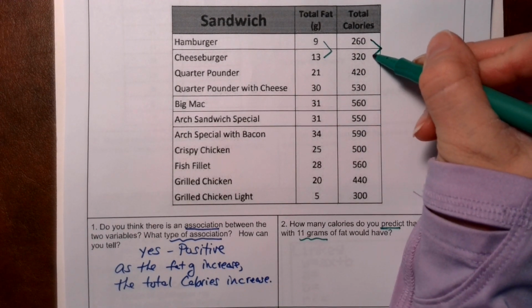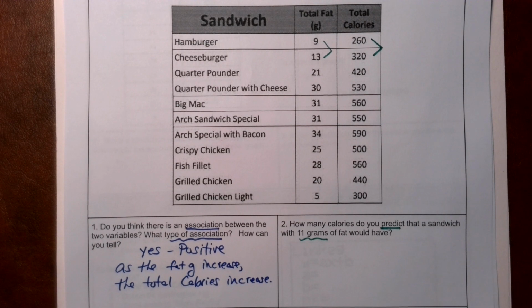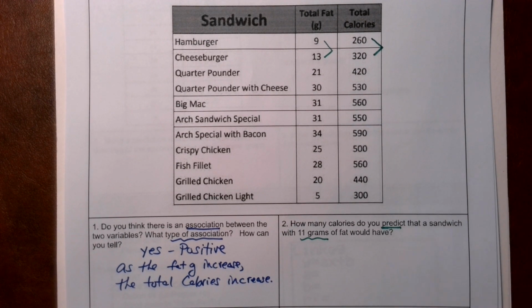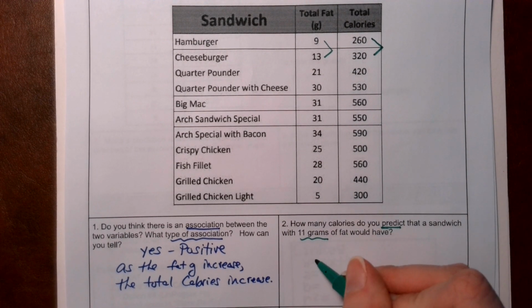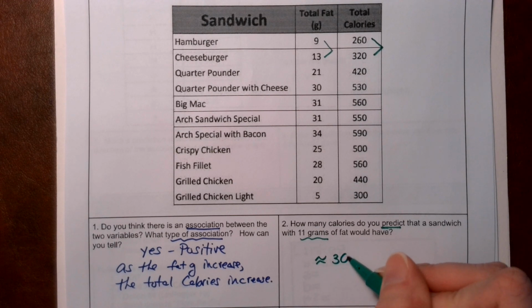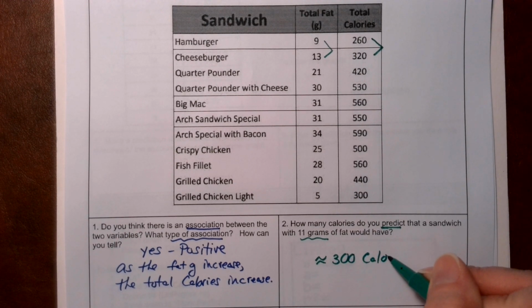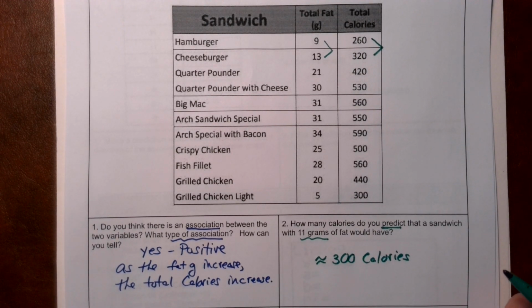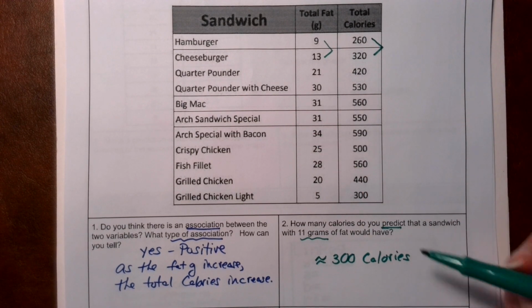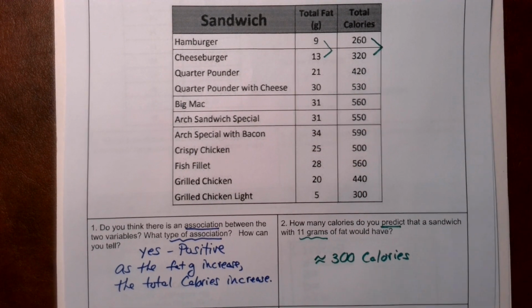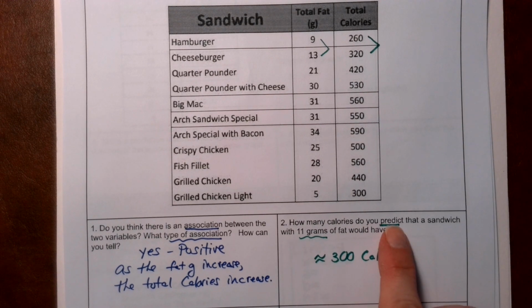The calories would be somewhere between 260 and 320. I'm going to predict that it has about 300 calories. Now that is a good estimation. It's not exact. I don't know what's on this sandwich, but I'm using this data to predict a number in between.